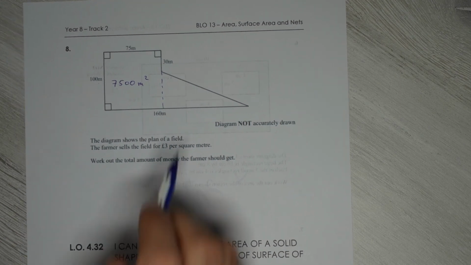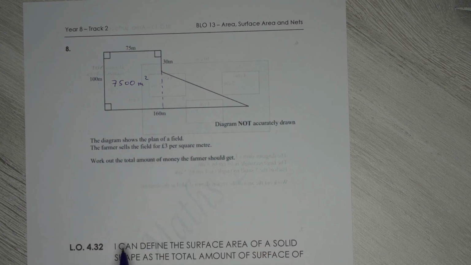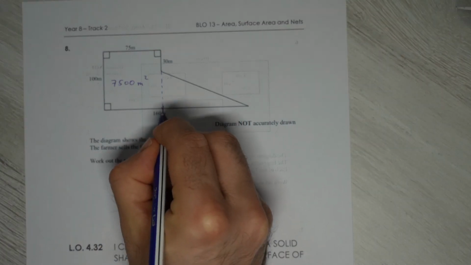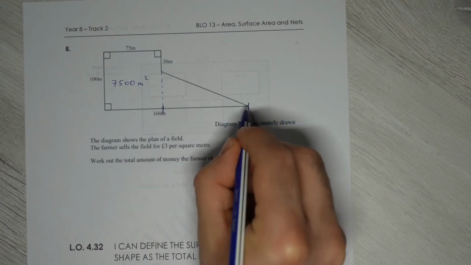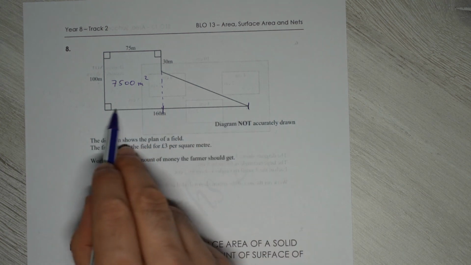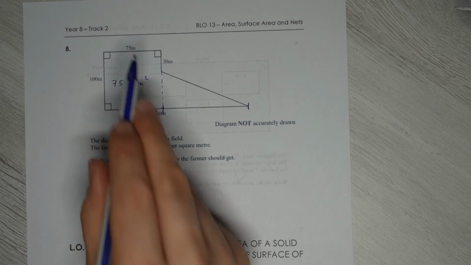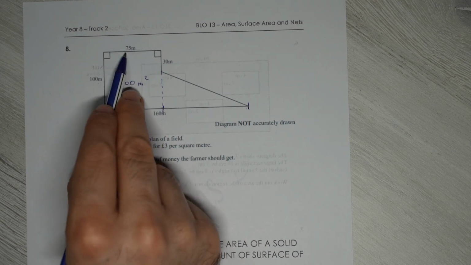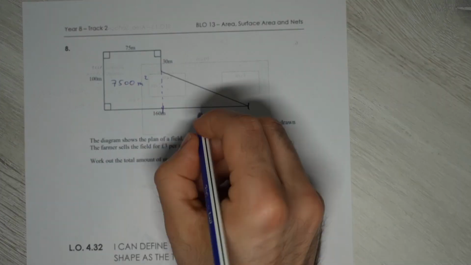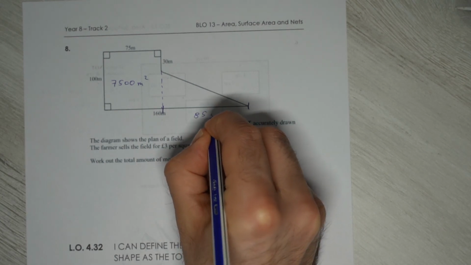Now, to find the area of the triangle, we need to find some sides. First of all, the lengths of the sides, missing sides. So from here to here, we know that this length is equal to 160. This is equal to 75. So 160 minus 75, we end up with 85 meters.